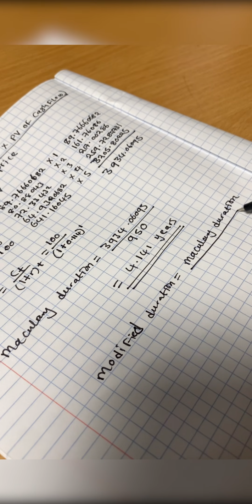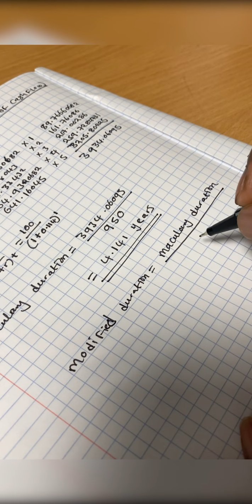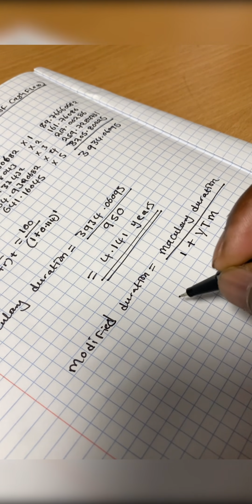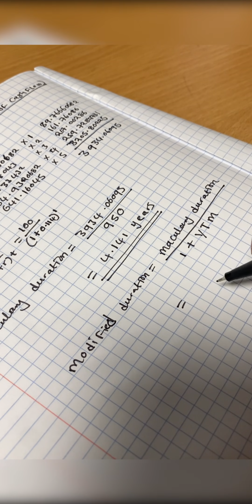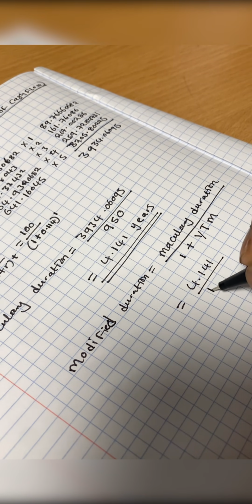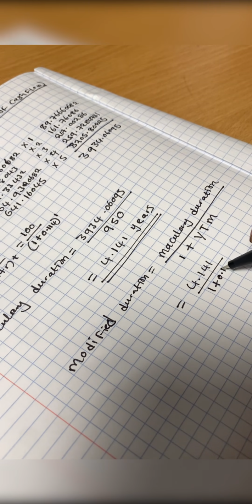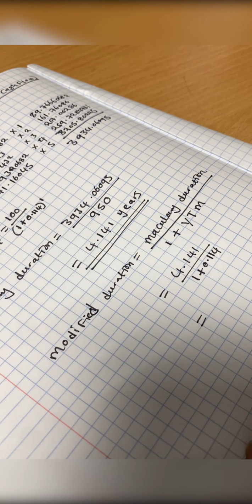We are dividing by 1 plus yield to maturity, 11.4%, which is 1.114.